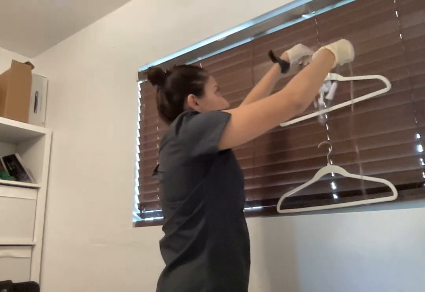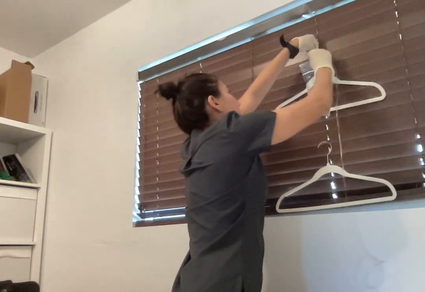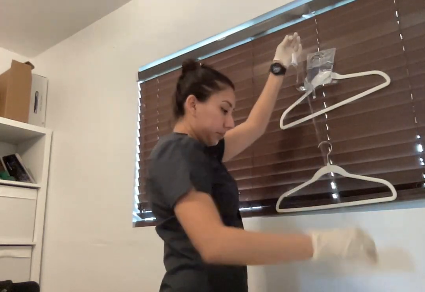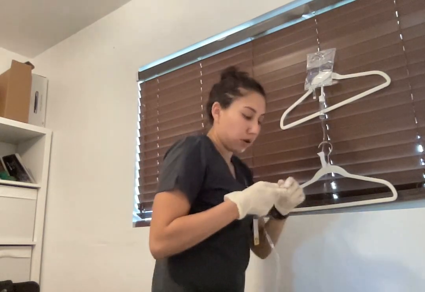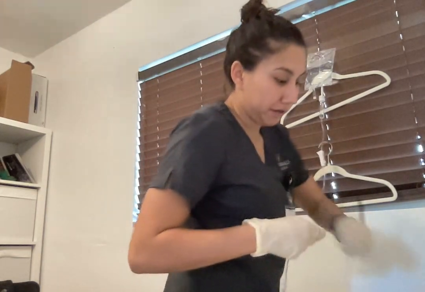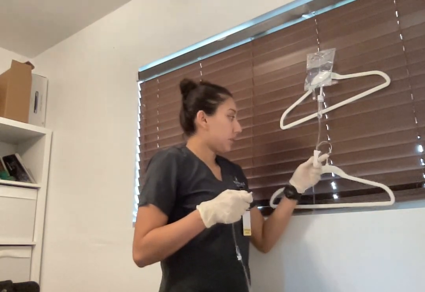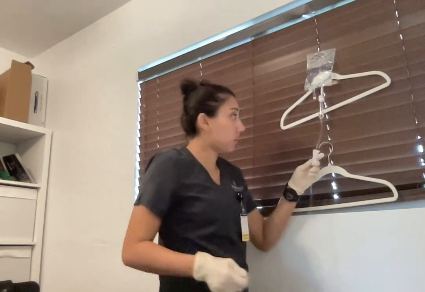You want to hang it at least 30 inches from the patient. Okay. From here, I'm going to remove the cap on this port that would go into the IV of the patient, and I'm going to release the clamp here so fluid can go through the tubing to release any air bubbles.